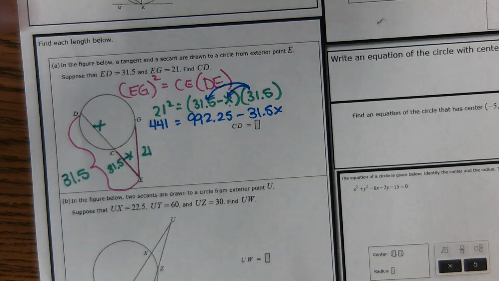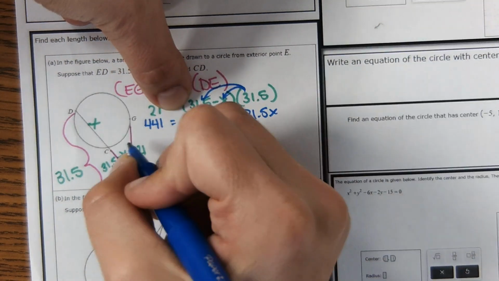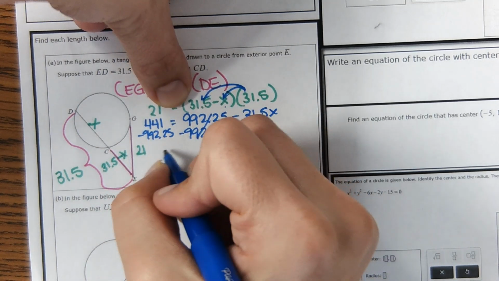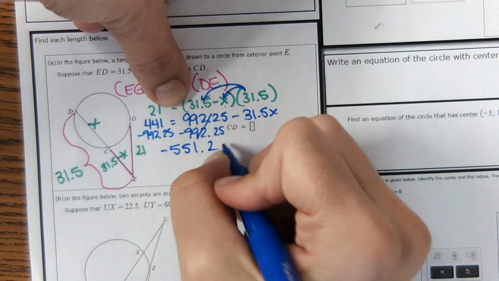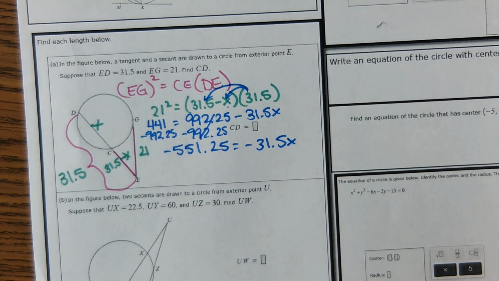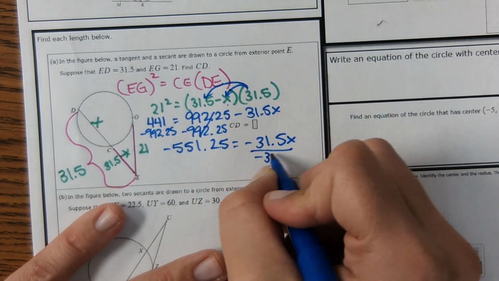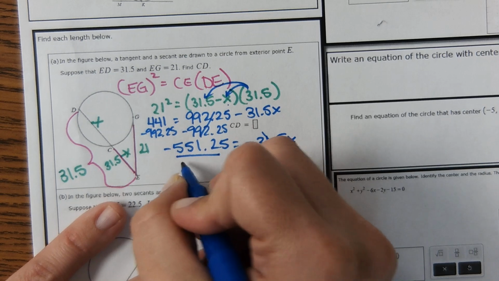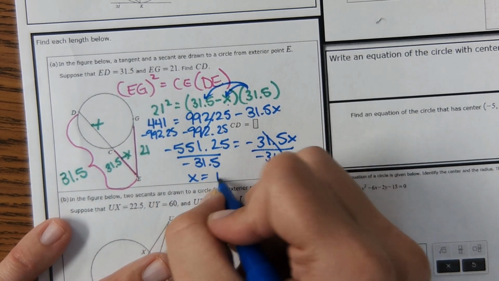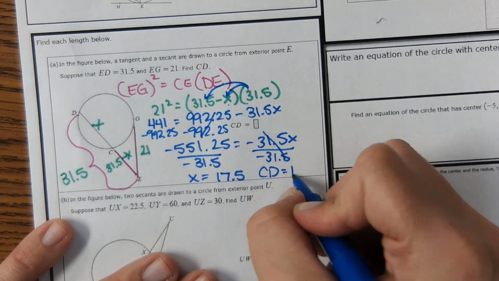Okay, and then from here, just continuing to solve for x, I'm going to subtract 992.25 from both sides. That comes out to negative 551.25 equals negative 31.5x. Divide by this to get x by itself. And x equals 17.5. So the length of CD equals 17.5.